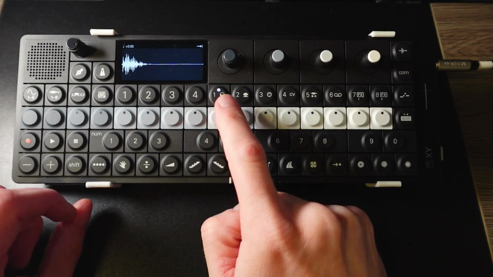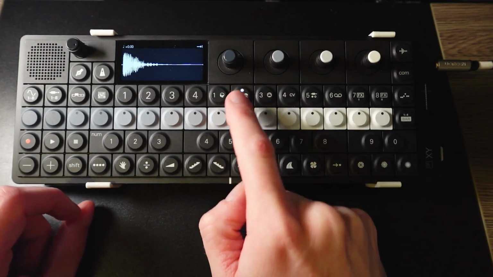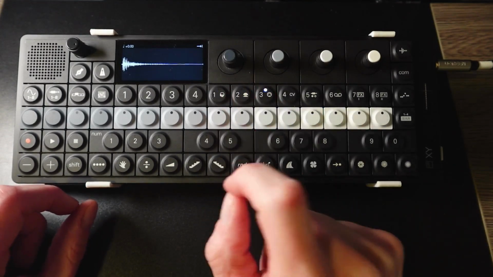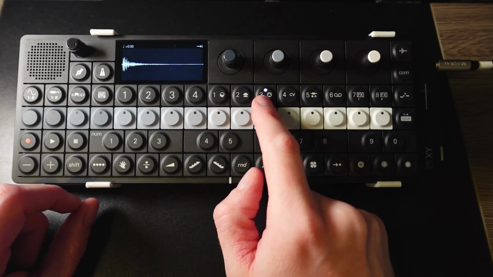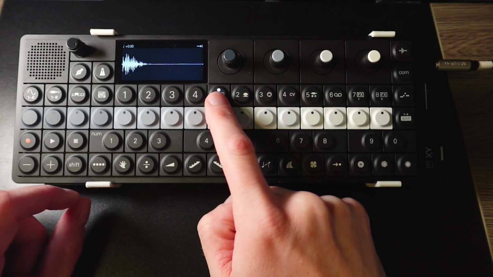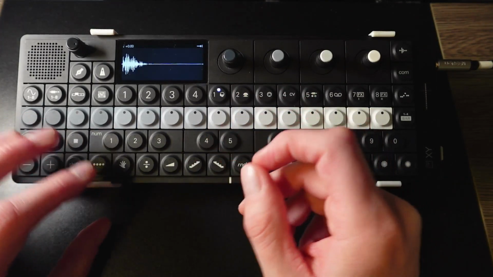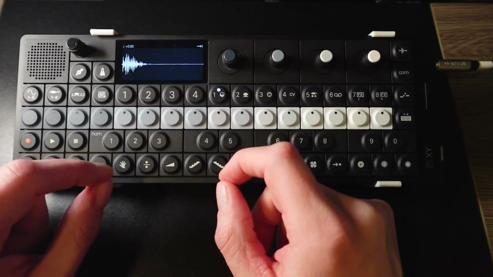Even though OP-XY defaults to having drums only on tracks 1 and 2, I have put the boop kit on tracks 1, 2, and 3 because I like to have my hi-hats on track 3, my snares on track 2, and my kicks on track 1. So that way I can mute them separately, I can apply the filter separately, and so on and so forth. So I'm going to stick with that for these examples.